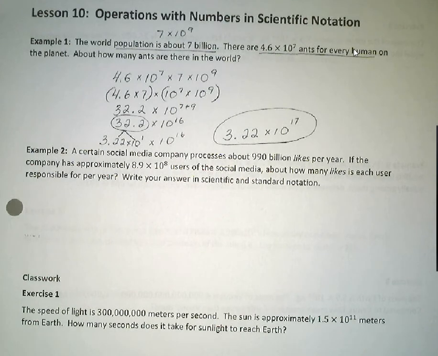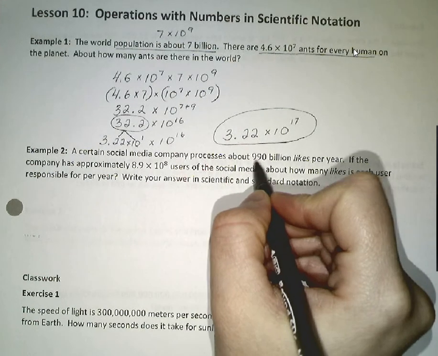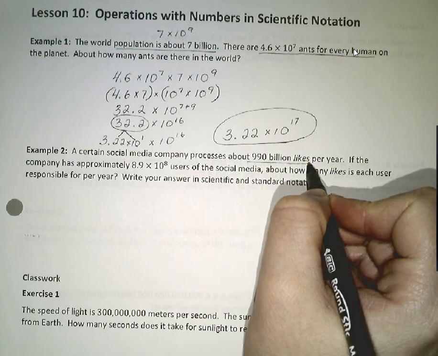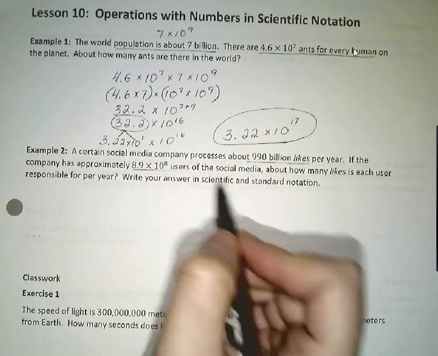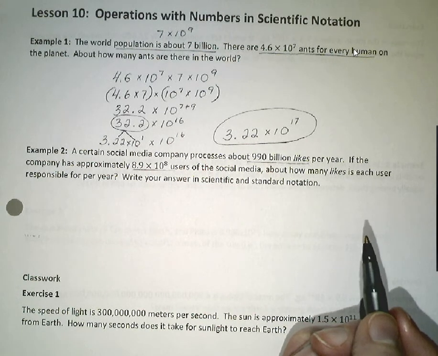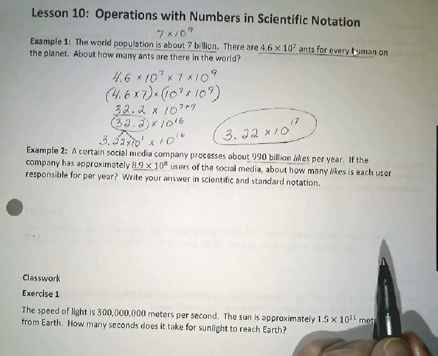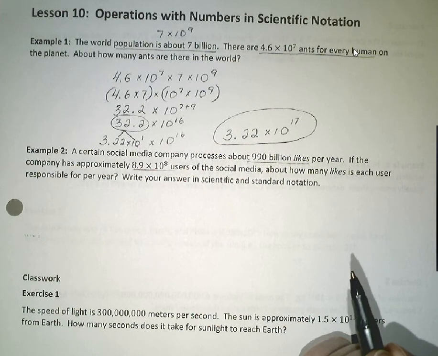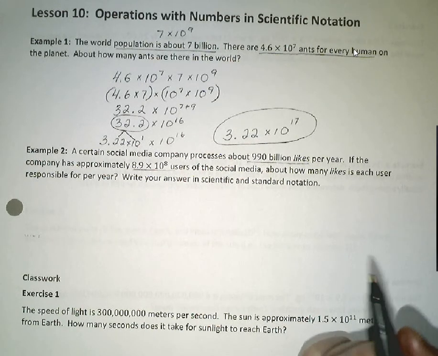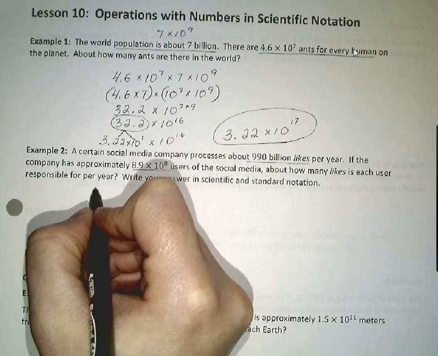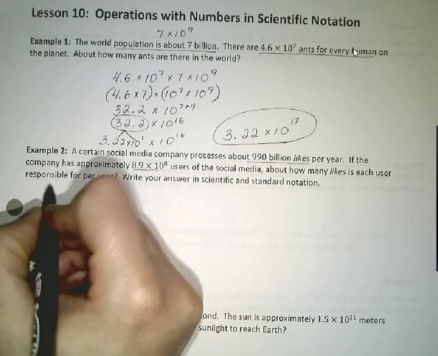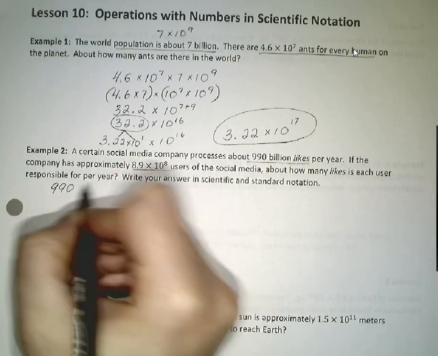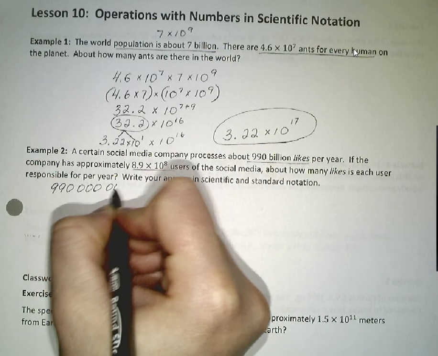So, a couple of things here. We have the total likes per year, and we have how many users there are. My job is to find out how much one of them is responsible for. So I'm actually going to divide the likes by the number of users to get likes per one user. So I have 990 billion that I have to write in scientific notation first. So I'm going to write that 990 billion will have 9 zeros.